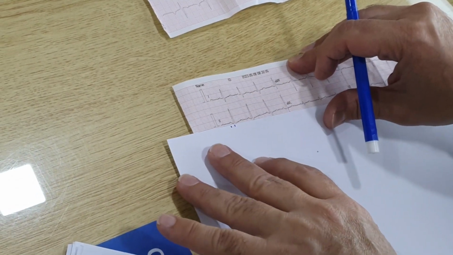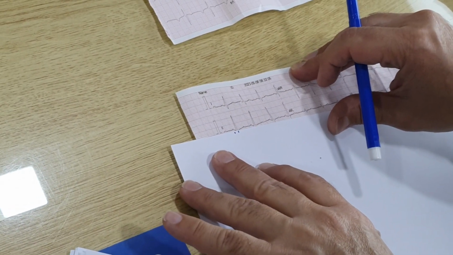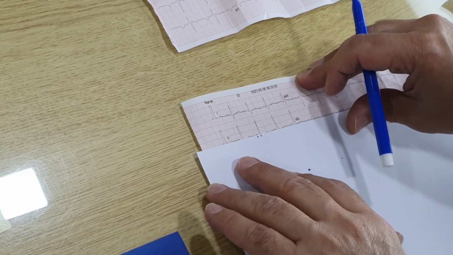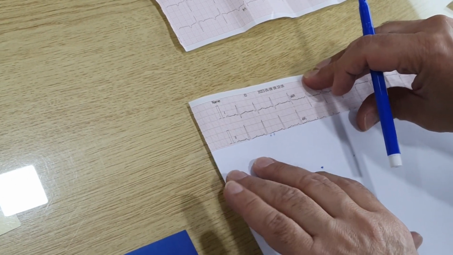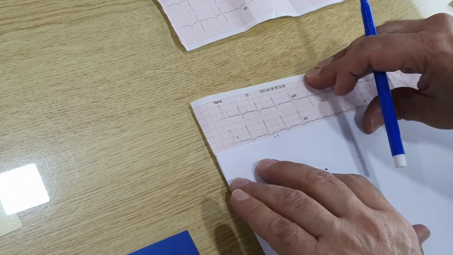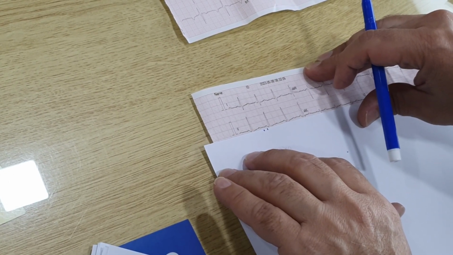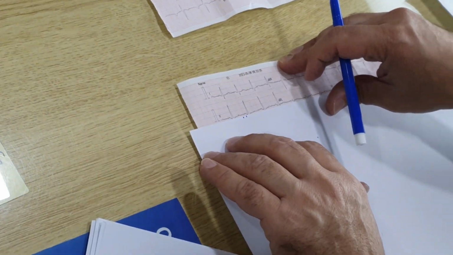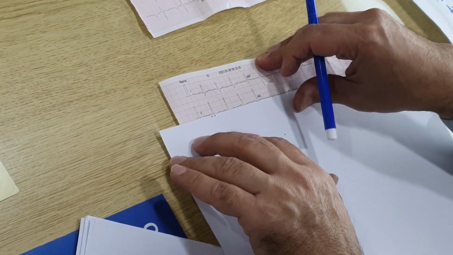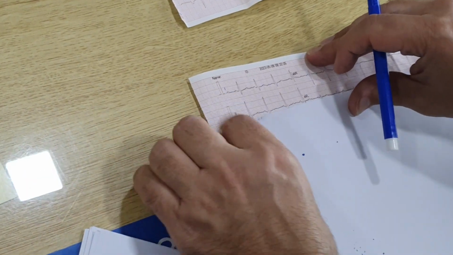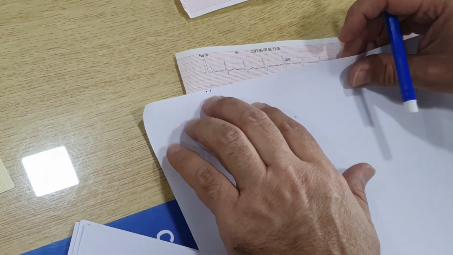Now what we can see is that P and the QRS complexes, they're all falling at the same intervals. So this means that the P waves and the QRS complexes, this is sinus rhythm, and we don't have a delay between the atria and the ventricles, and this appears to be a normal rhythm ECG.